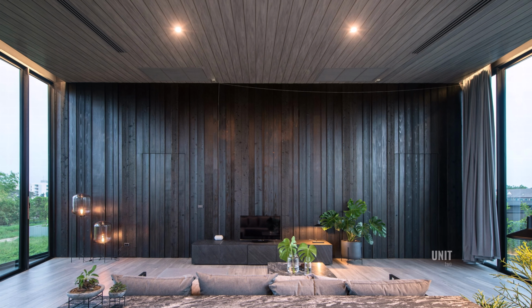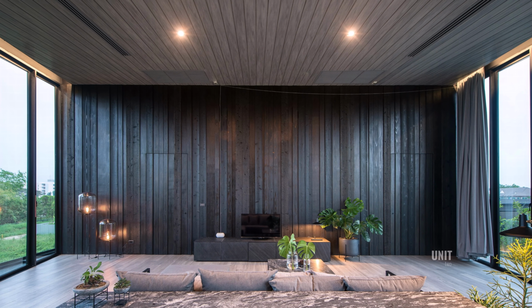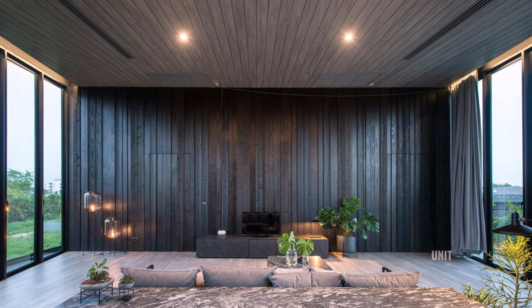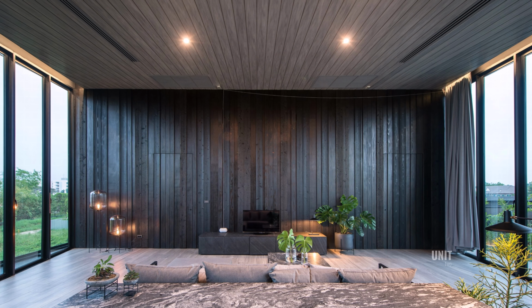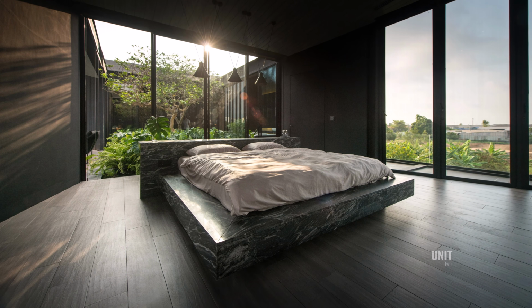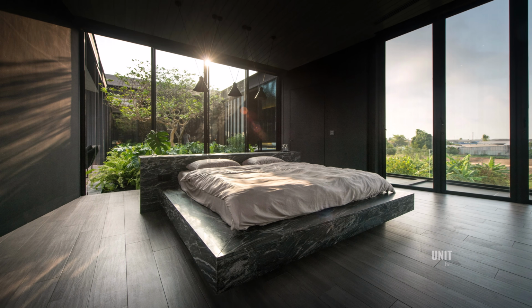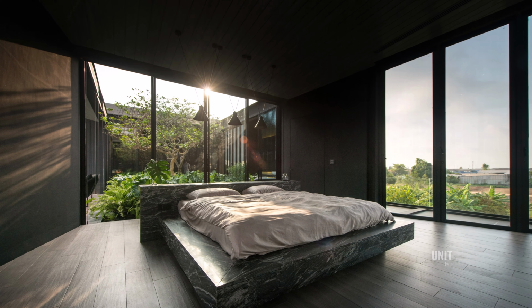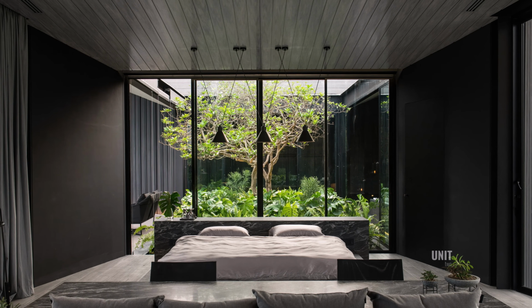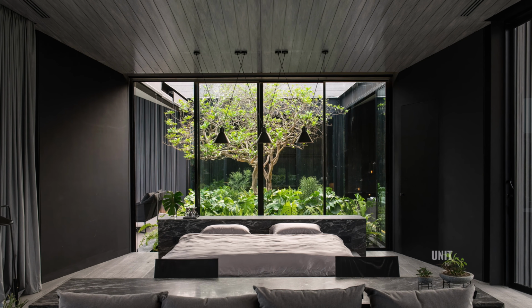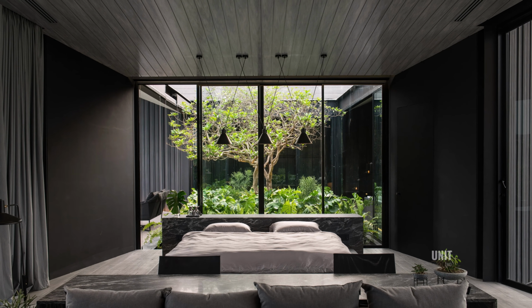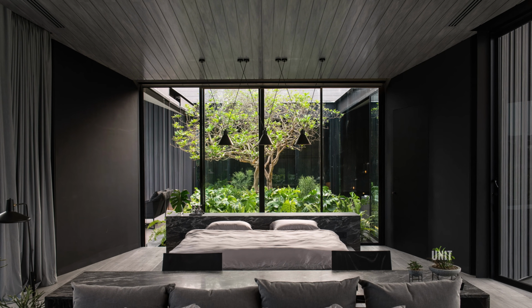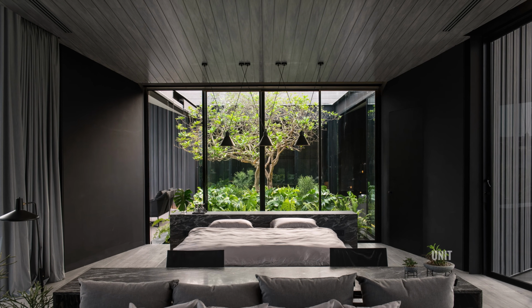The master bedroom is designed to shift spatial experience as you move through it. The front section of the room has a high, wide ceiling, ideal for lounging or reading. As you move inward, the ceiling lowers and narrows, creating a more intimate atmosphere perfect for resting. The angled walls naturally direct your gaze toward the courtyard behind the bed, enhancing the sense of depth and visual calm.